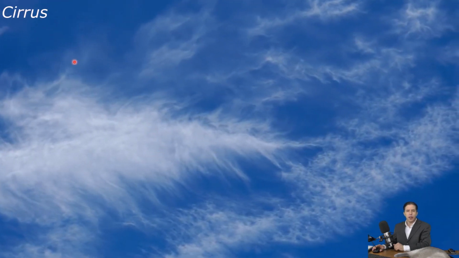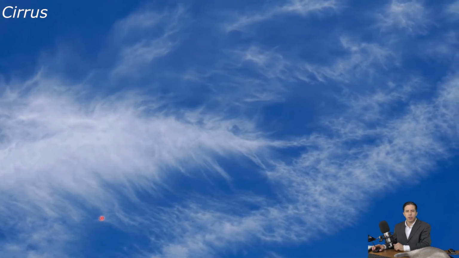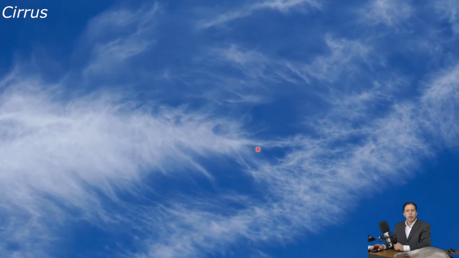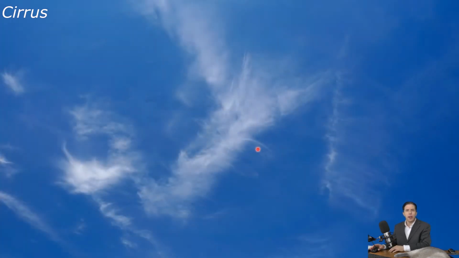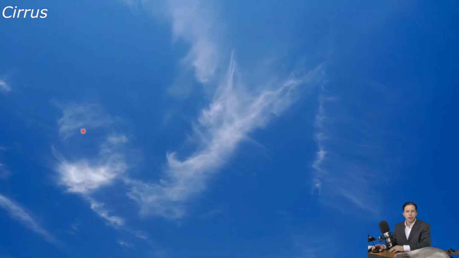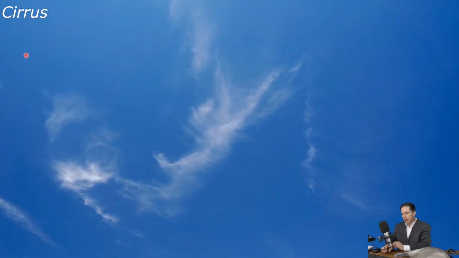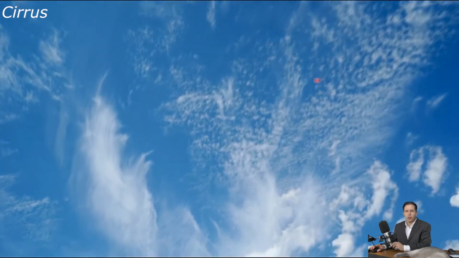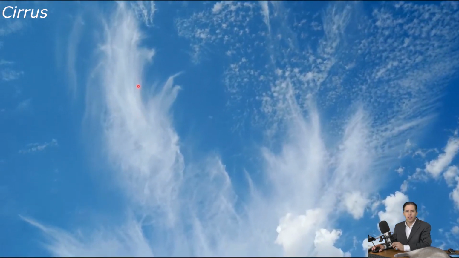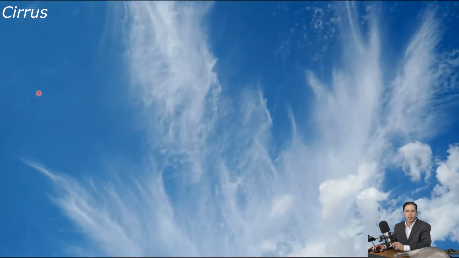So cirrus clouds are these wispy, curly, hairy clouds. What they are is little strings of ice crystals way up in the upper part of the atmosphere. And they form all kinds of interesting patterns. So you can have, for example, here we have some cirrocumulus over here, but there's the cirrus, right? These hairy looking things here.